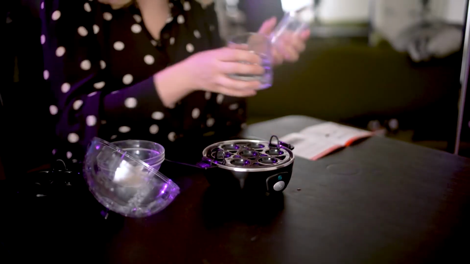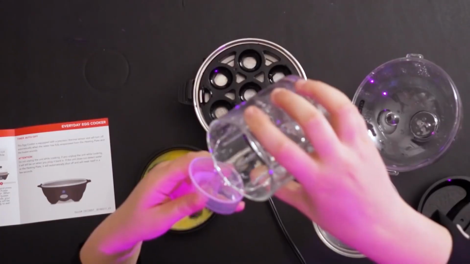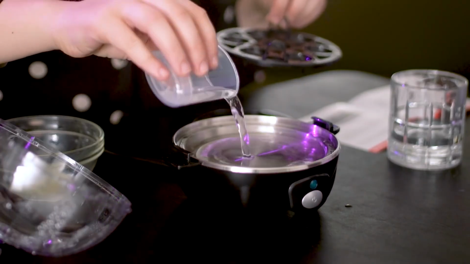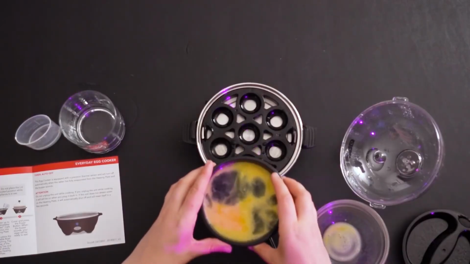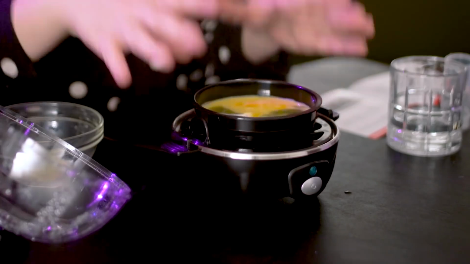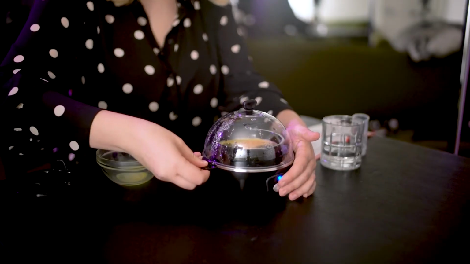I'm going to pour the water to the line that says omelet. And then again, just pour it directly onto the hot plate. Definitely keep this still on it to not put the little omelet plate directly on the hot plate. And then we are going to put the top on, lock it, and press the button once again.